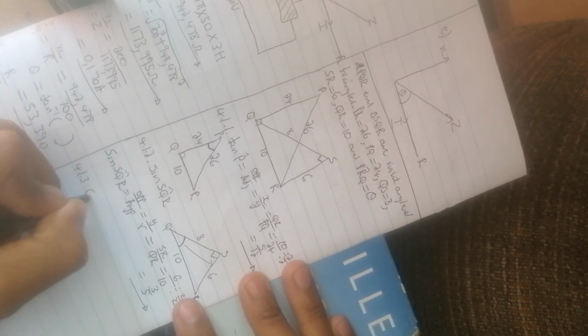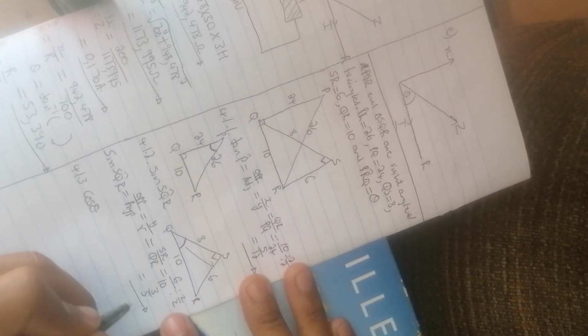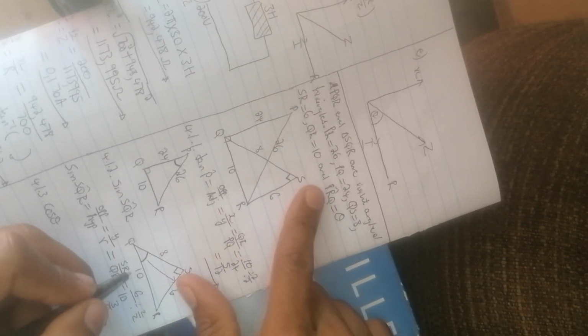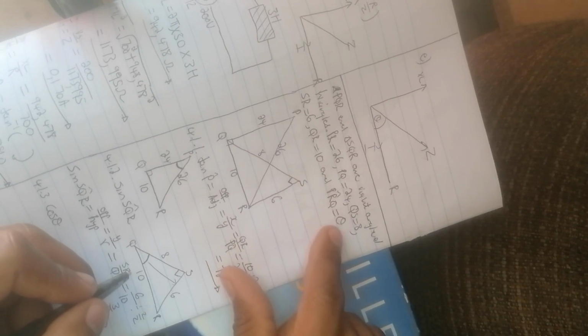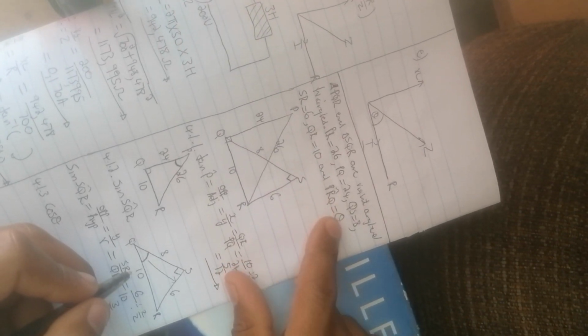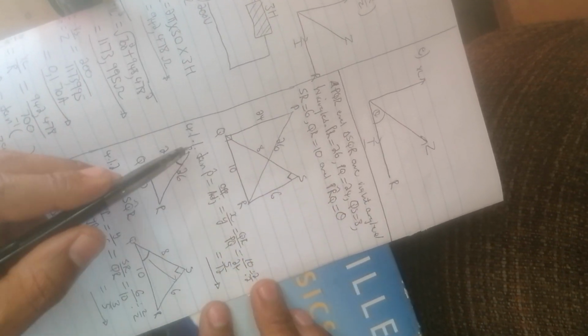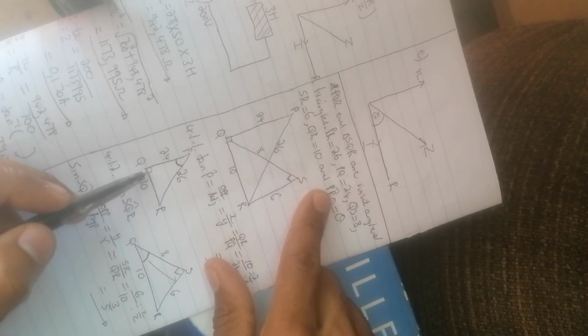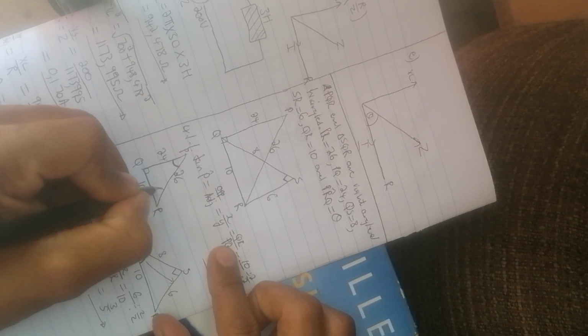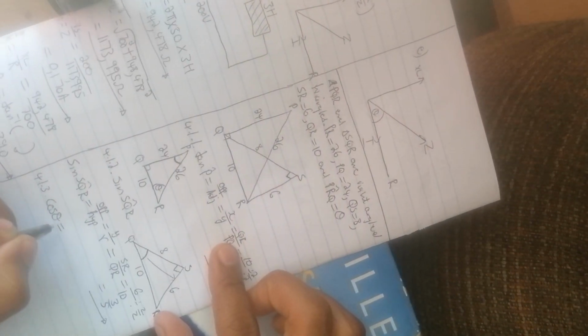4.1.3, they are looking for the cosine of theta, right? And we were told that PRQ is theta. In triangle PRQ, angle R is theta. So do we have PRQ? Of course we have PRQ, and we were told that angle R is theta. So what will be the cosine of theta?